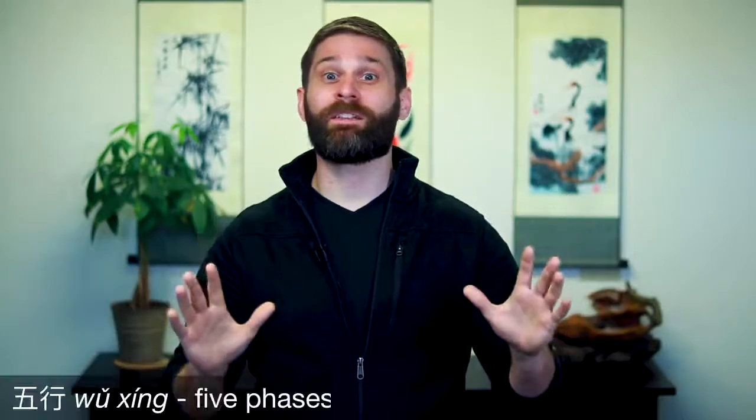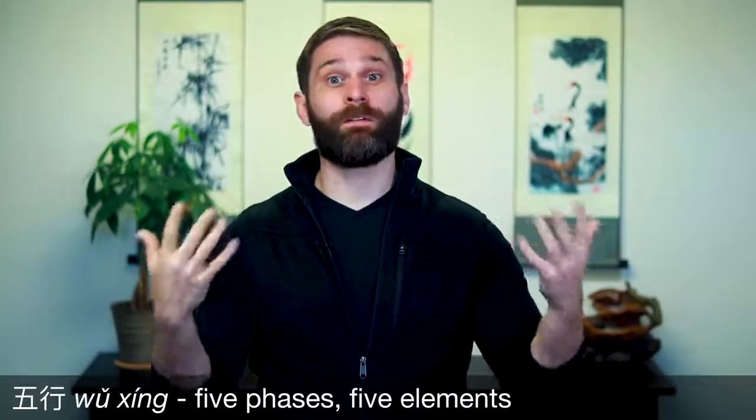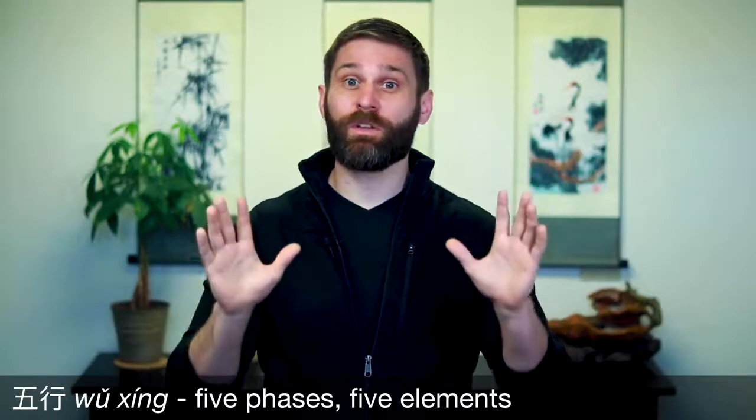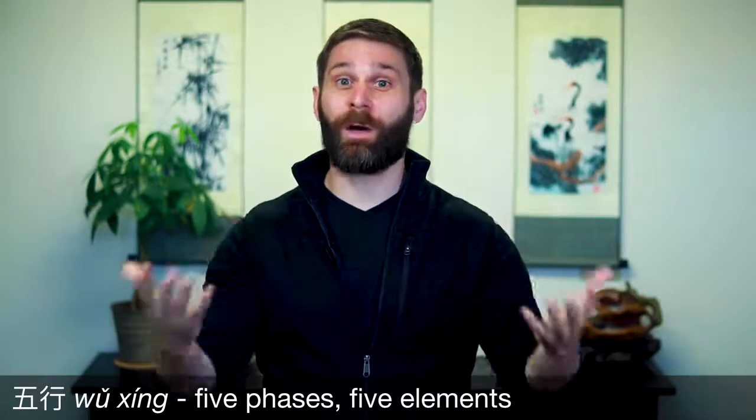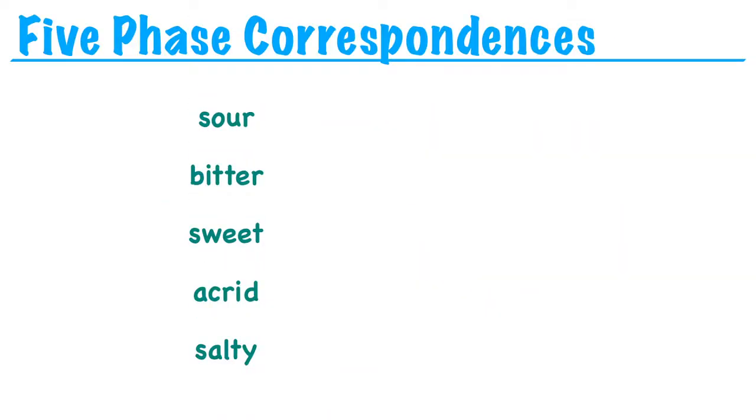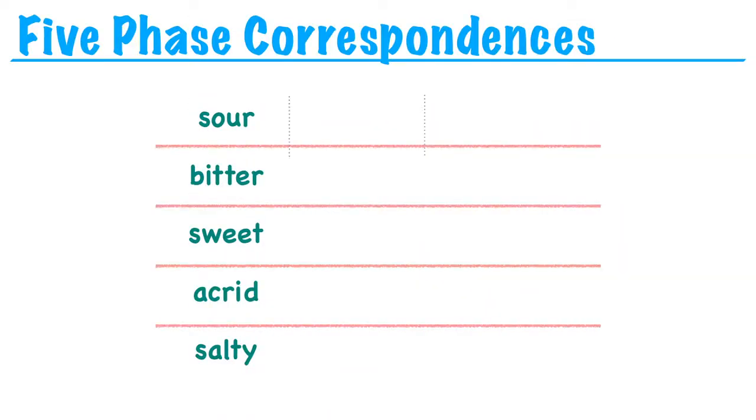And then, something that happens pretty often in Chinese medicine, whenever we have 5 of something, we tend to match it up with the 5 elements or the 5 phases. So each one of the 5 flavors corresponds to one of the 5 phases, and that's why we call it a 5-phase correspondence. So the sour flavor corresponds to wood, the bitter flavor corresponds to fire, the sweet flavor corresponds to earth, the acrid flavor corresponds to metal, and the salty flavor corresponds to water.